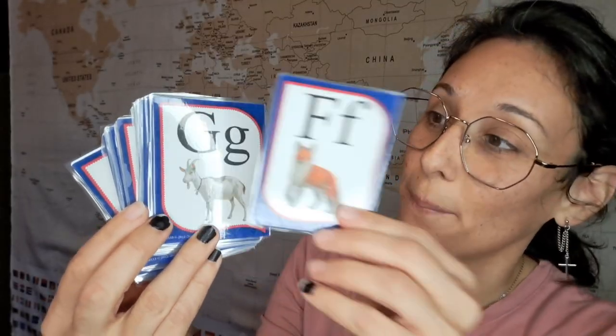E says E as in elephant. E says E, E, E. F says F as in fox. F says F. G says G as in goat. G says G, G, G. H says H as in horse. H says H, H, H. I says I as in inchworm.